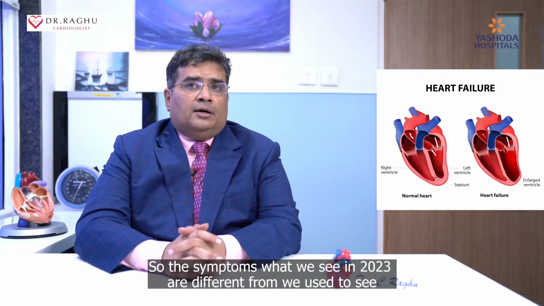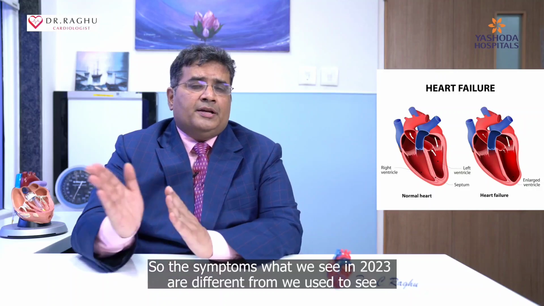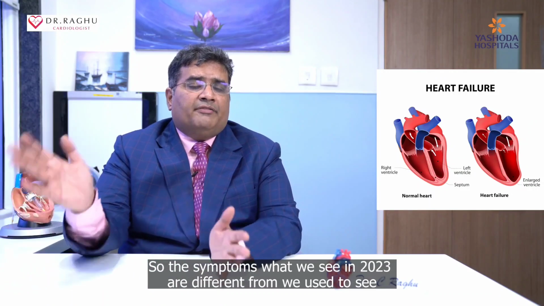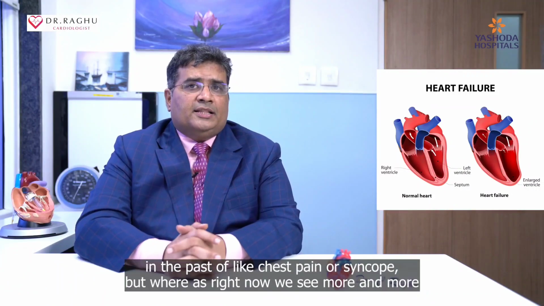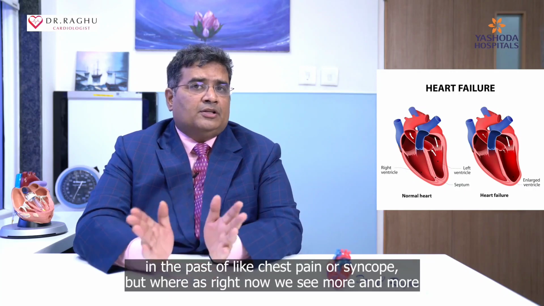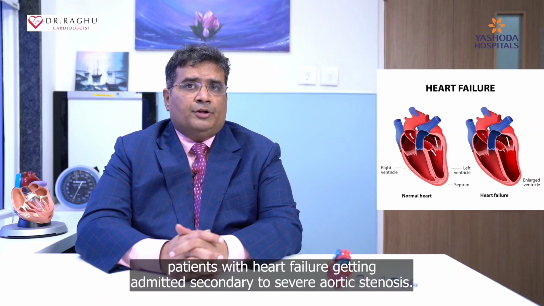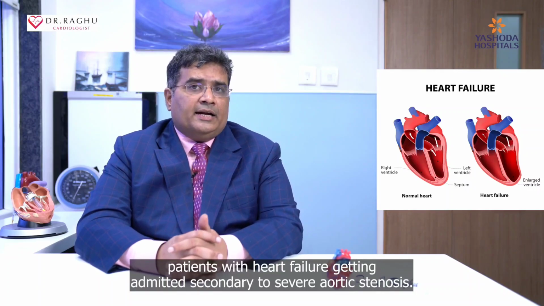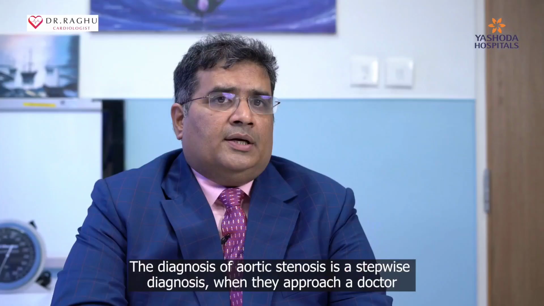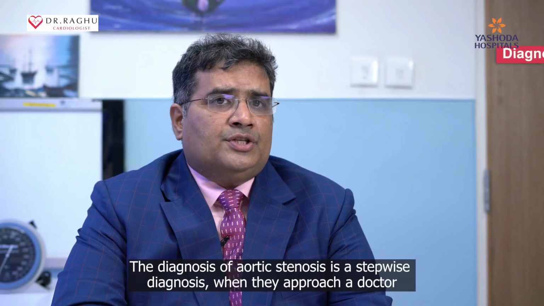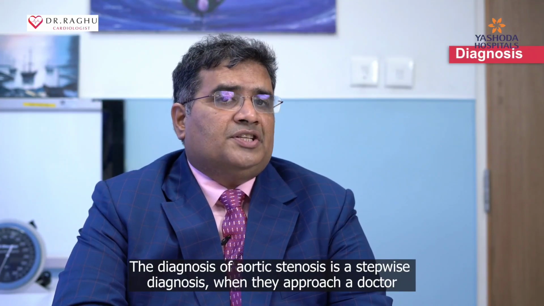So the symptoms we see in 2023 are different from what we used to see in the past, like chest pain or syncope. Right now we see more and more patients with heart failure getting admitted secondary to severe aortic stenosis. The diagnosis of aortic stenosis is a stepwise diagnosis.